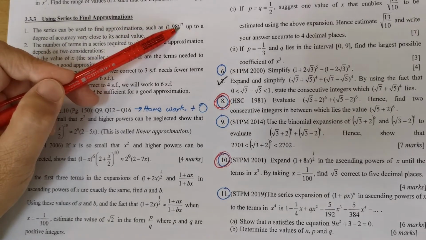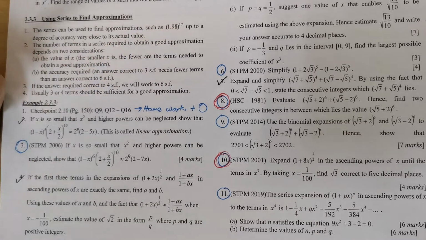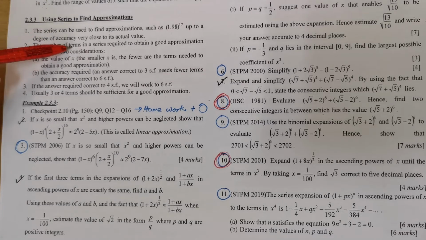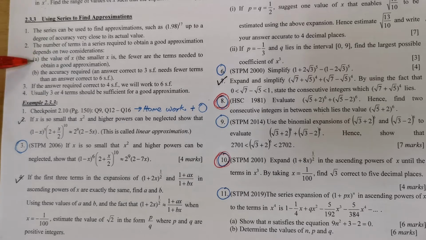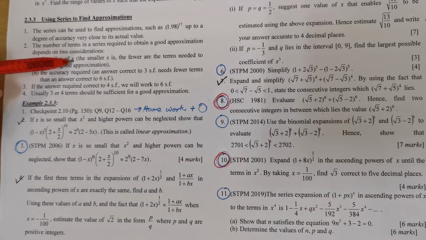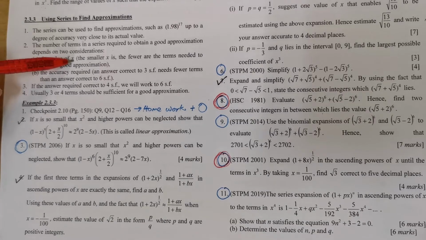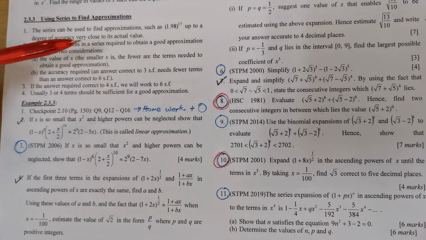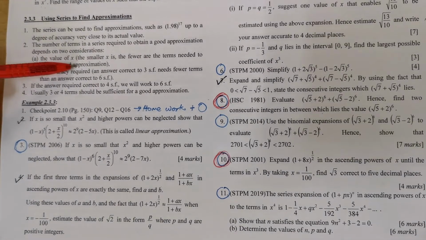If we expand fully, then it will be 18 terms, which is too long. So the number of terms that we have to expand depends on two considerations. Number one is the value of x, the value of x that we are going to substitute into the series. The smaller x is, the fewer are the terms needed to obtain a good approximation.